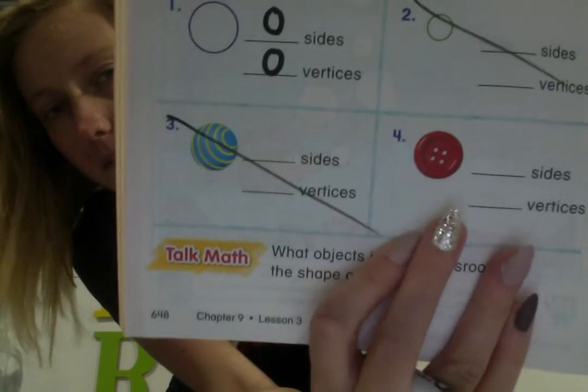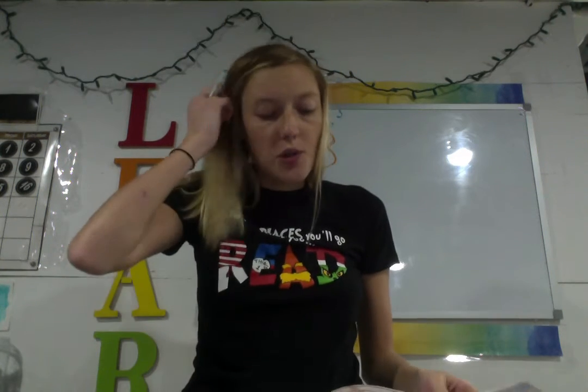Amika, what is it? It's a button. A button is a circle, so that's just giving us an example of a circle in real life. That's what we're looking at there. But it still is the same. It still has 0 sides and 0 vertices. Right? So we skipped 2 and 3 because they both would have been 0 and 0 too. We just did 1 and 4.